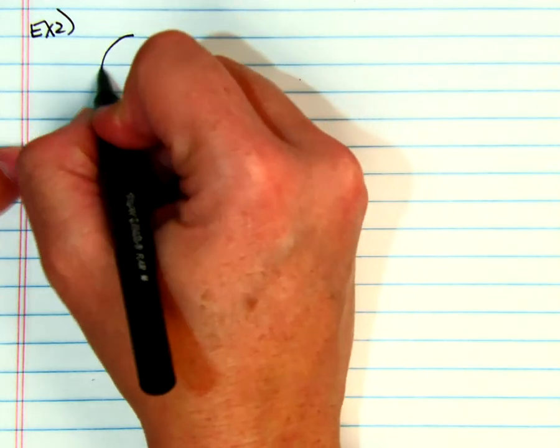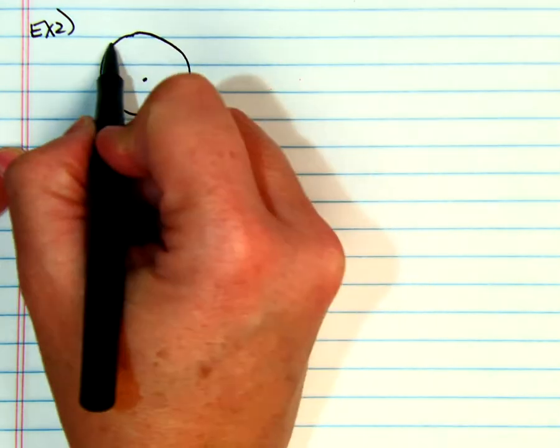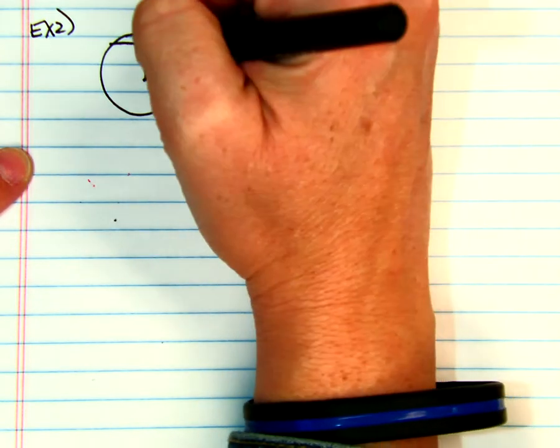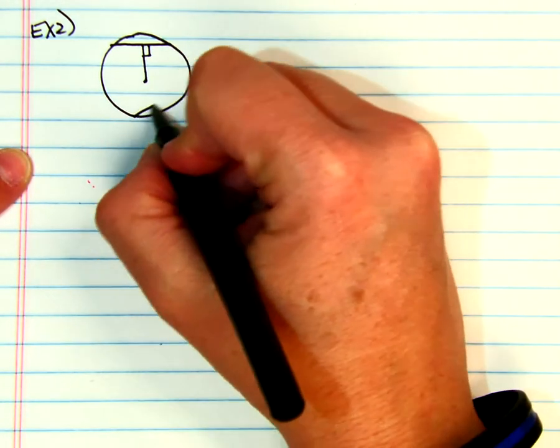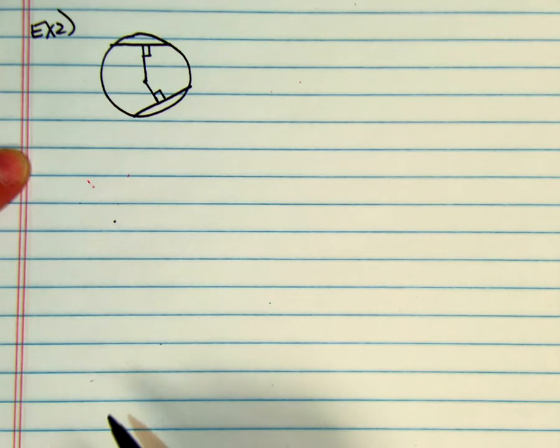Okay, example 2. Make sure you're not looking at the scale, because these are definitely not to scale.